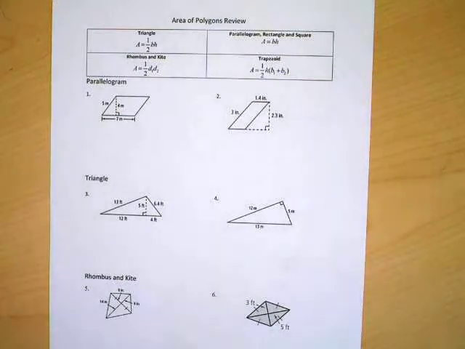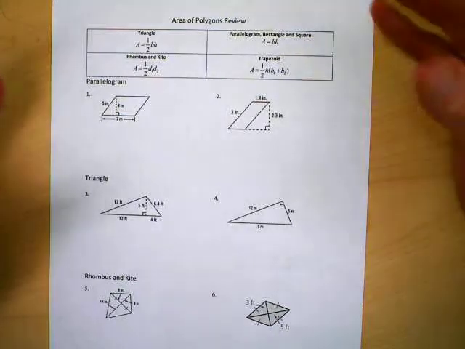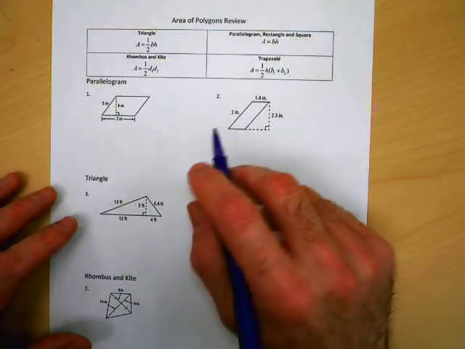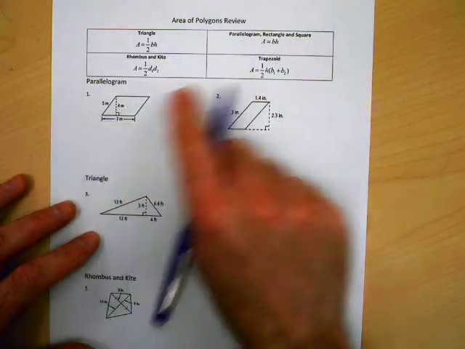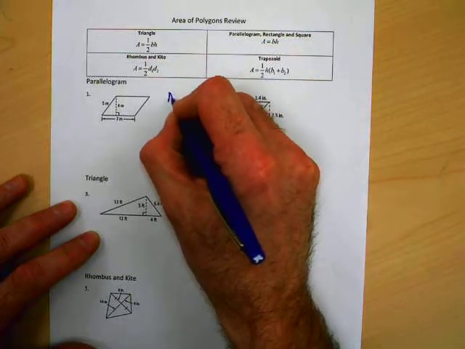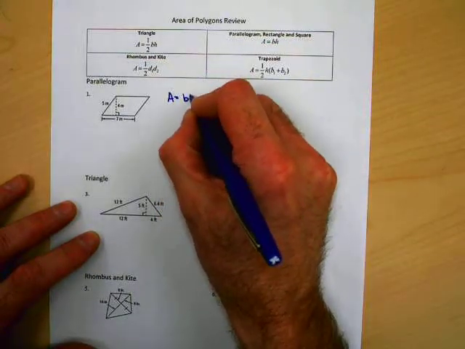The main thing first is to go ahead and recognize what formula you should be using. Parallelograms, rectangles, and squares all have the same one. Area equals base times height.